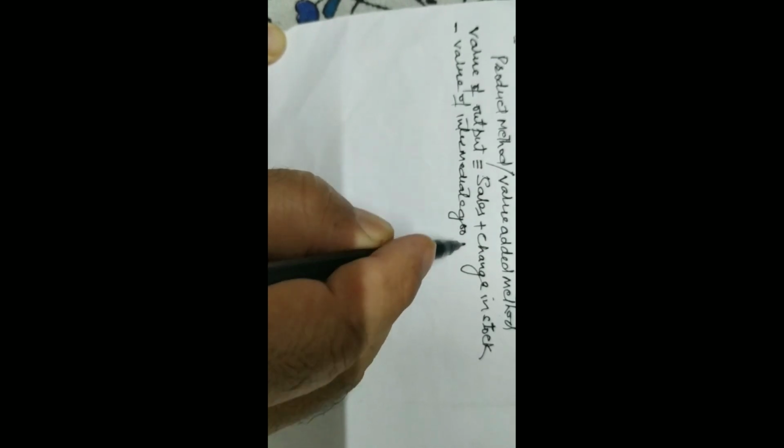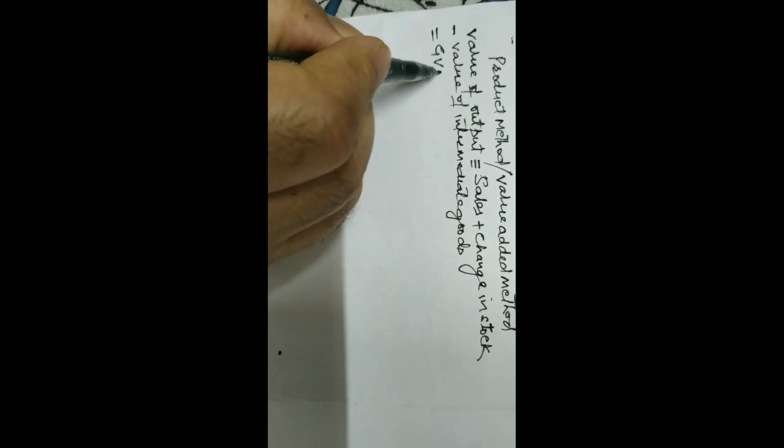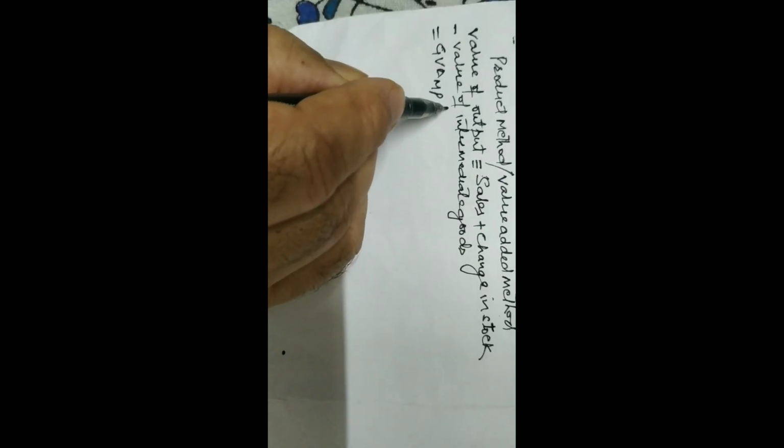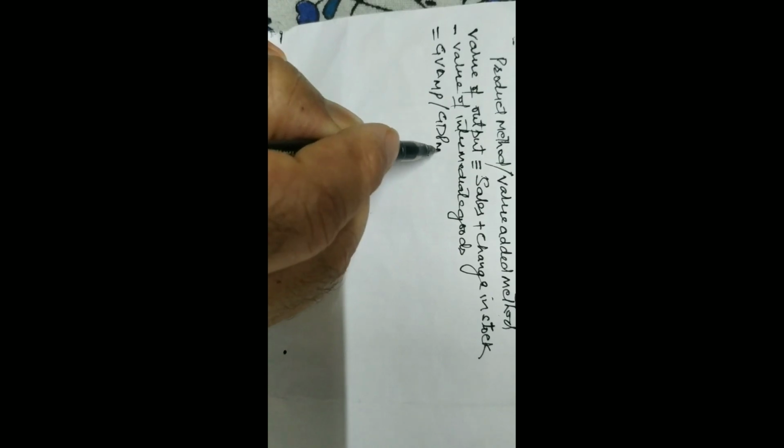Now in this value of output, which is equal to the sales plus change in stock, we deduct the value of intermediate goods, and we will have the gross value added at market price, which is equal to GDP at market price.